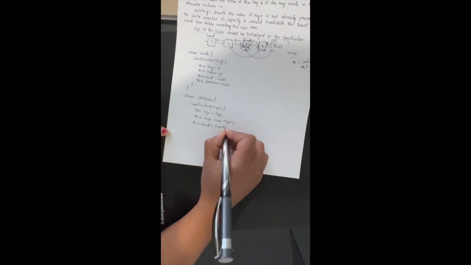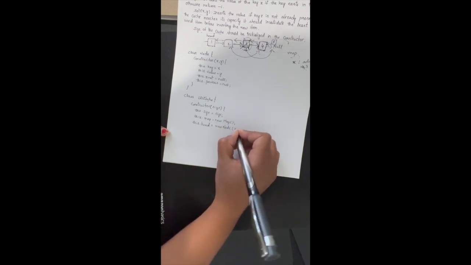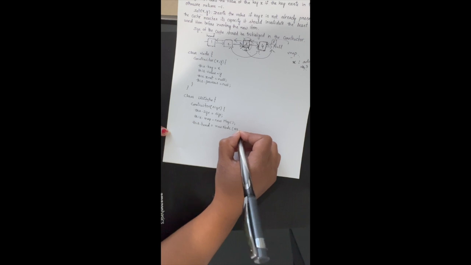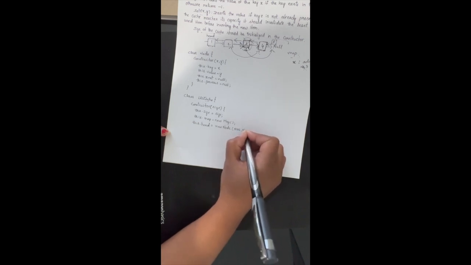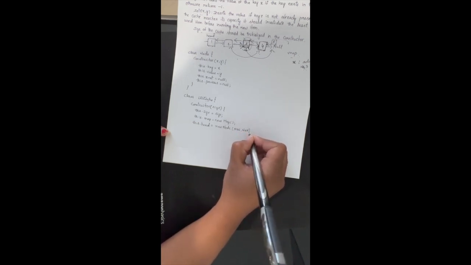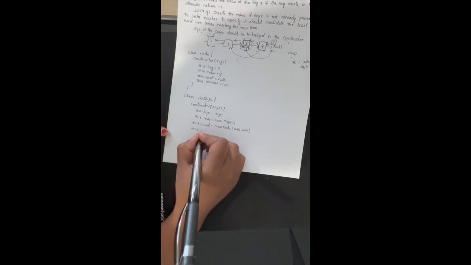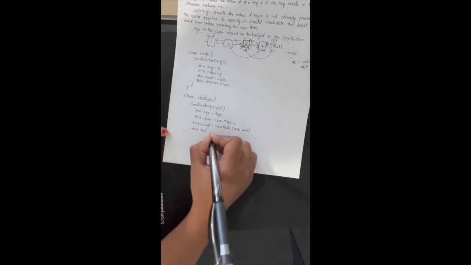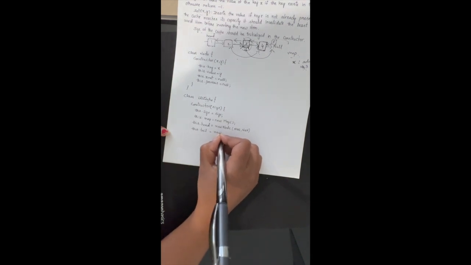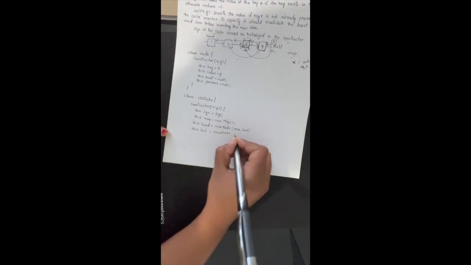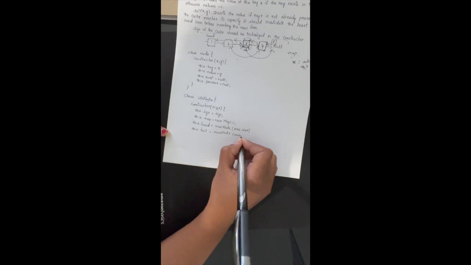For the head, a new node, and I'm setting the values as NaN, not a number. And I am also making the tail node and setting its values to not a number.